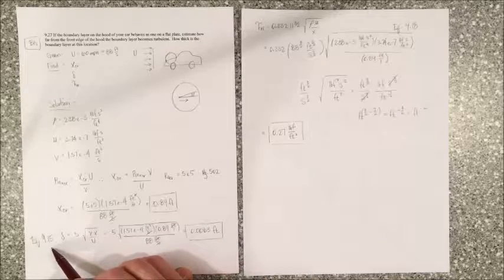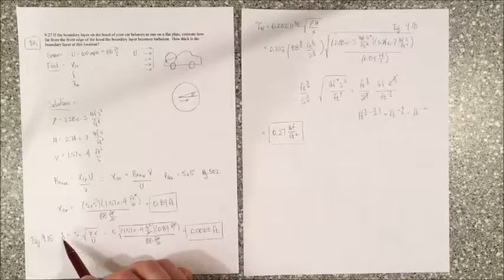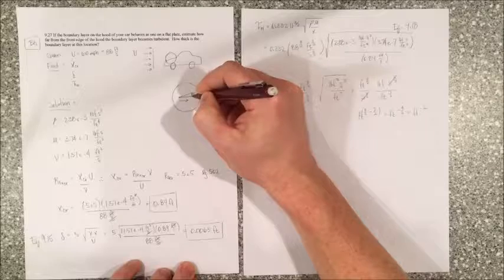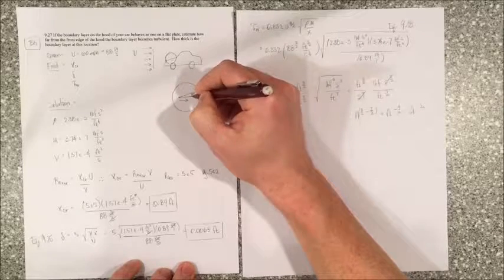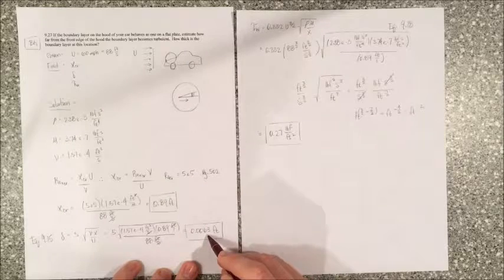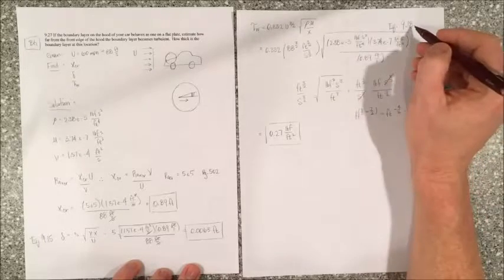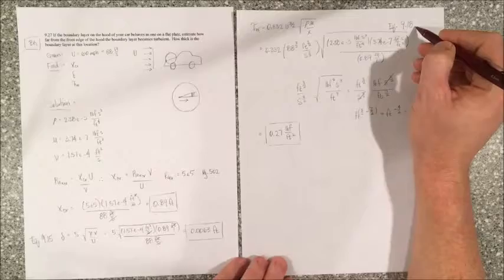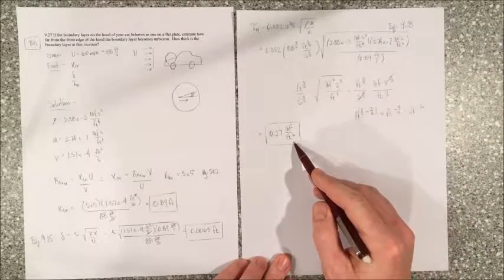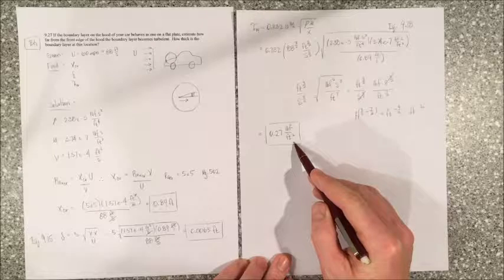We use equation 915, which gives us the thickness of the boundary layer, this distance right here, at a horizontal distance of 0.89 feet. The boundary layer thickness is 0.0063 feet, very small. We use equation 918 to calculate the wall shear stress, and we arrive at 0.27 pound force per foot squared.